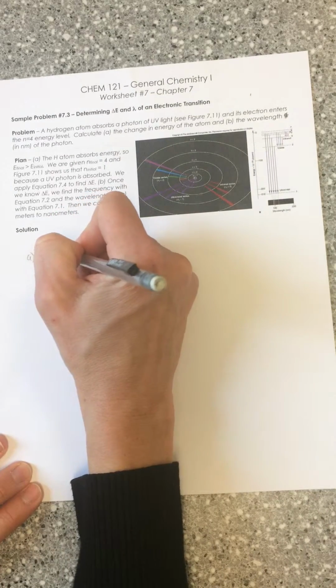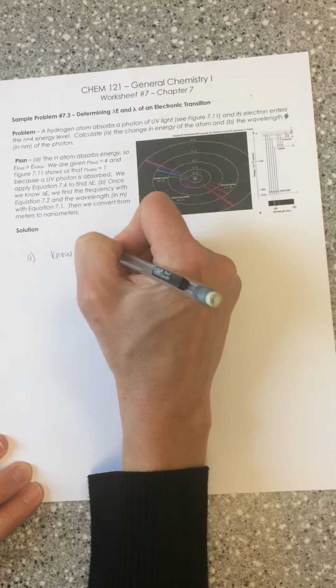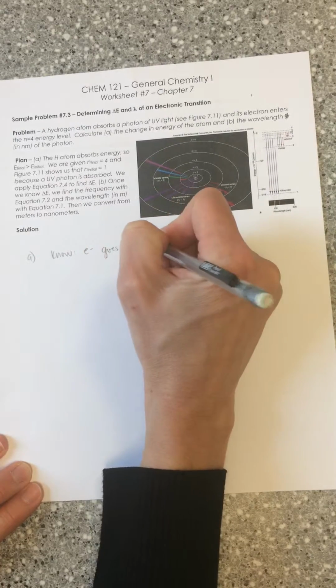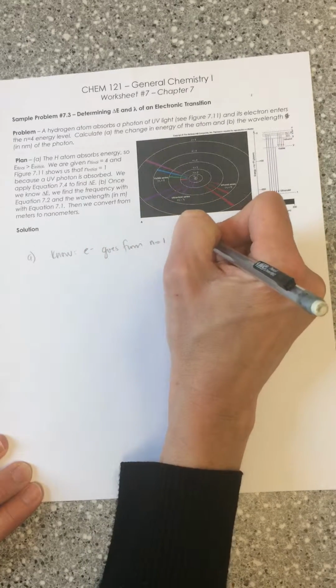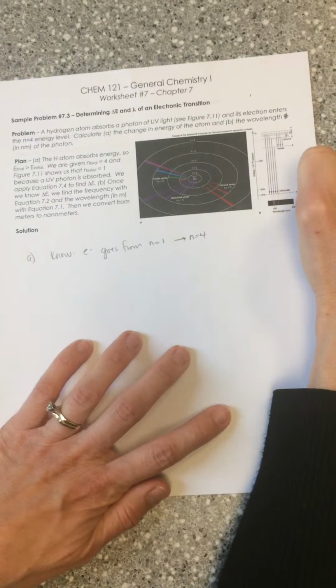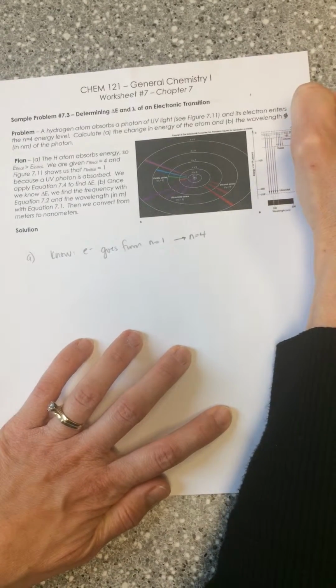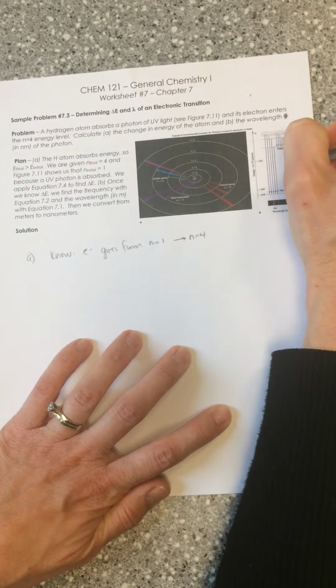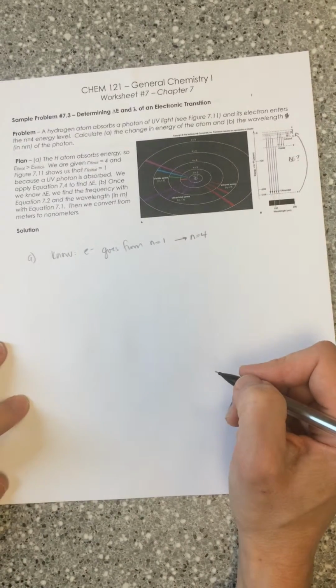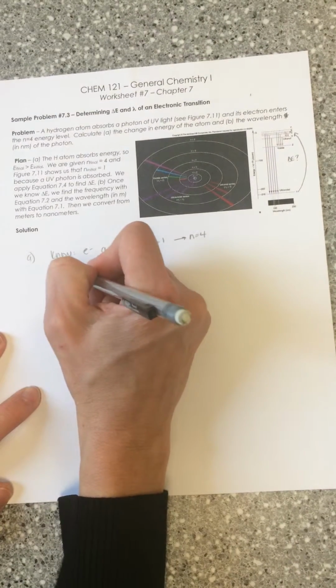So again, information that we know: an electron goes from n equals 1 to n equals 4. So we go from n equals 1 here up to n equals 4. And we want to know what's the height of that energy difference. So we can use this equation to calculate that.